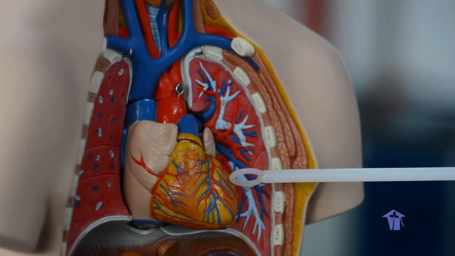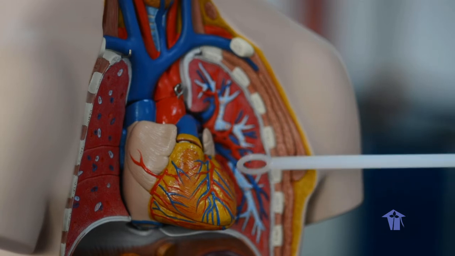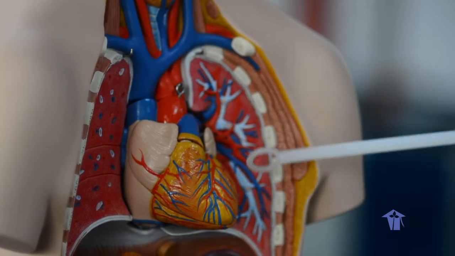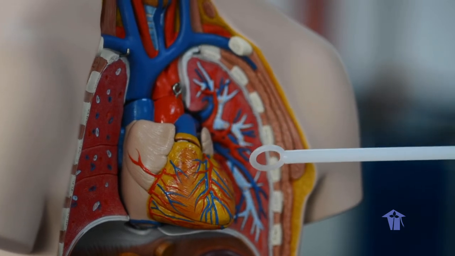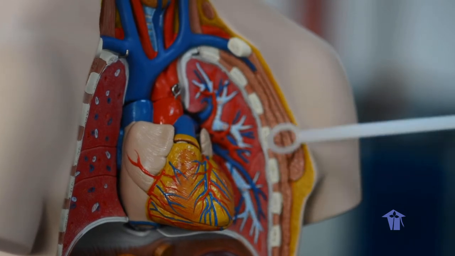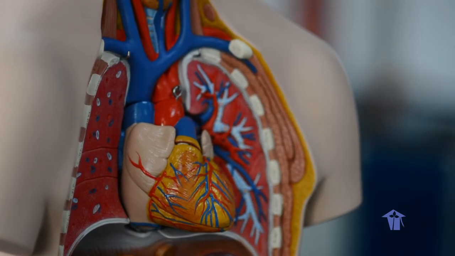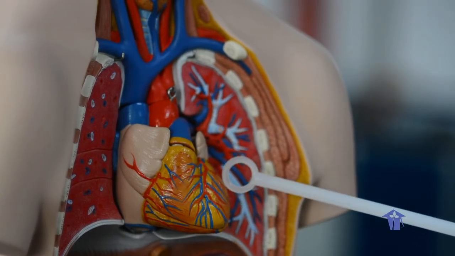The bottom chambers, we also have right and left ventricles, but we would need to remove this top part in order for us to see what's inside and to see the separation between the right and the left ventricles. In the external view, which is what we are looking at right now, we cannot see the distinction between the right and the left ventricles.